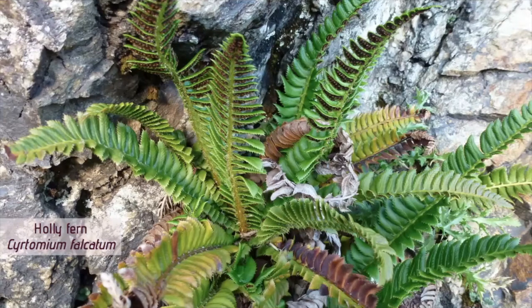And in the world today, there are about 12,000 species of fern. Most of them are tropical. And they've descended from an ancient group that originated in the late Devonian era about 350 million years ago, which is more than 200 million years before the first flowering plants arrived.